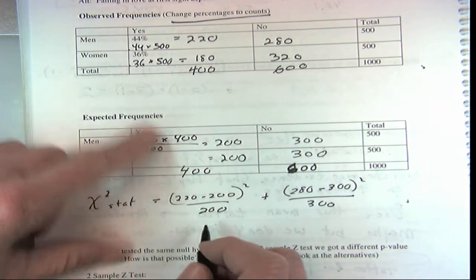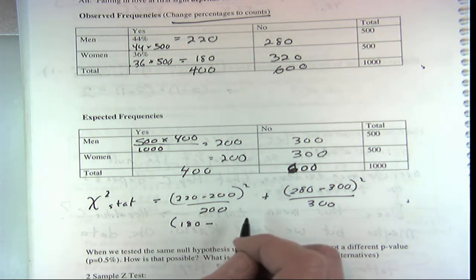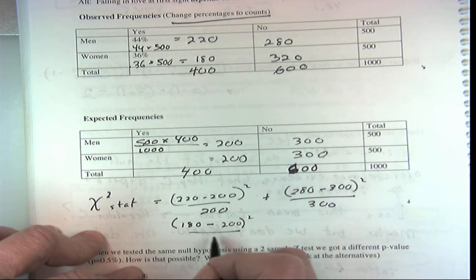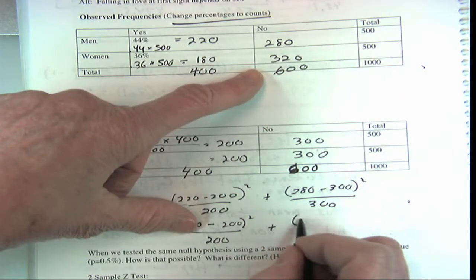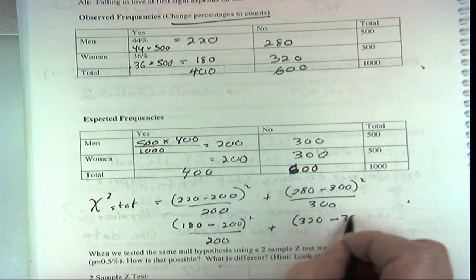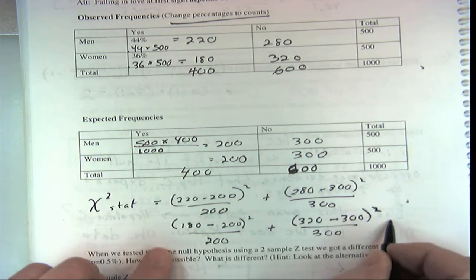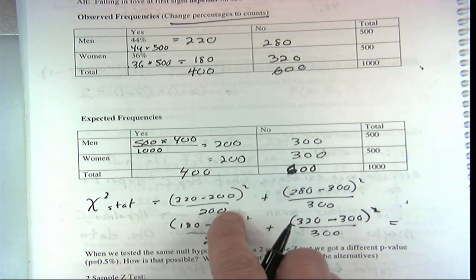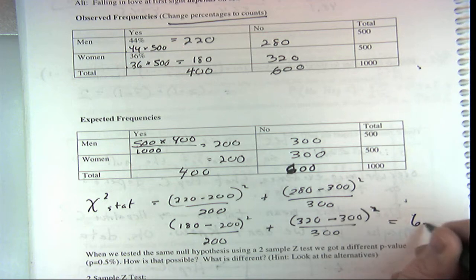So this is plus right here. They're all going to be a difference of 20. 180 minus 200, so it'll be 20 squared over 200, plus 320 minus 300 squared over 300. So basically, what do we have? We have 400, and 20 squared over that. So we have 6 2/3.